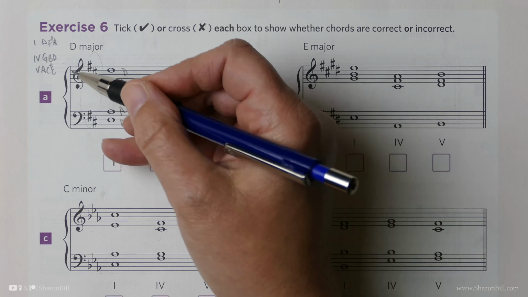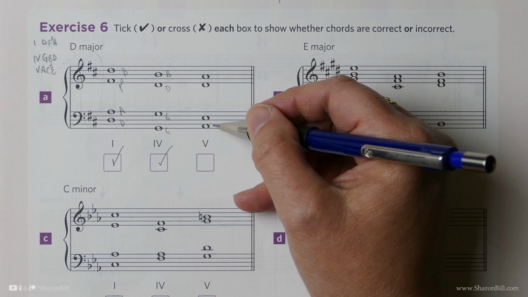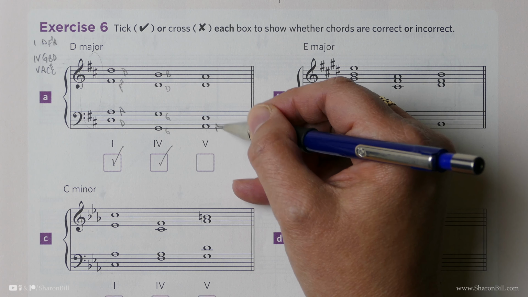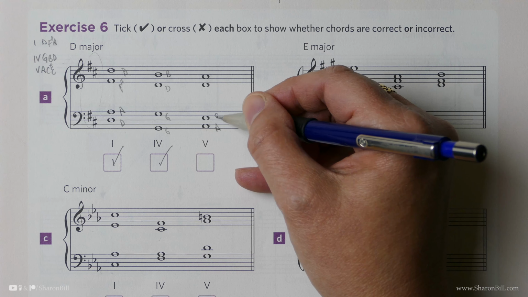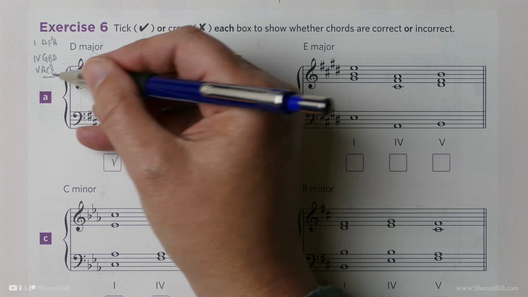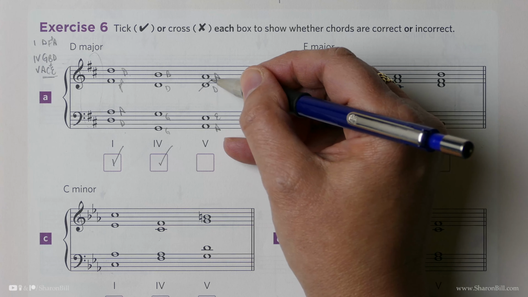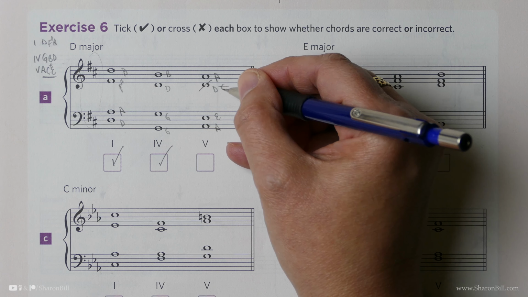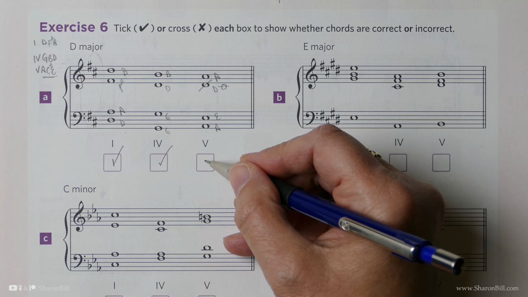Now here, chord 5, we should have an A. What have we got? We've got an A, an E, a D and an A. It should be a C sharp, shouldn't it? That's wrong. It should be a C sharp. So that's wrong.